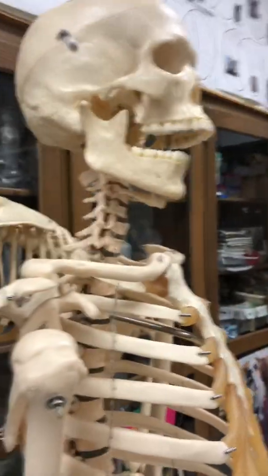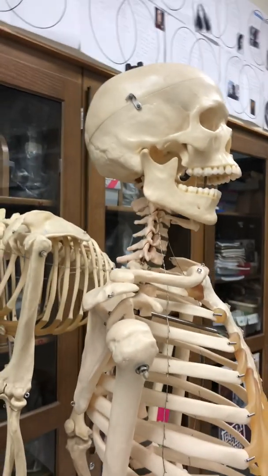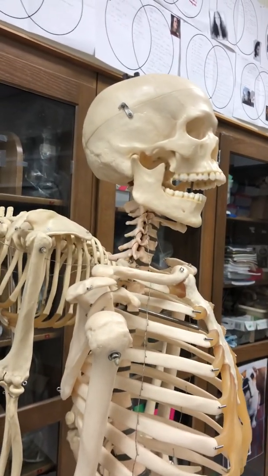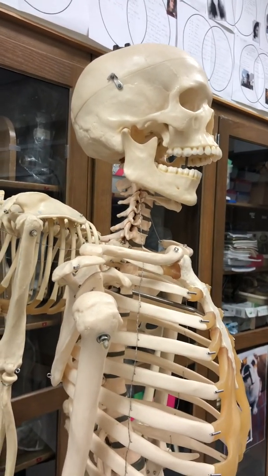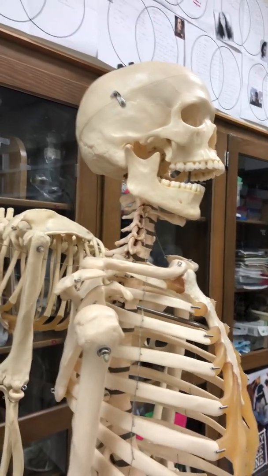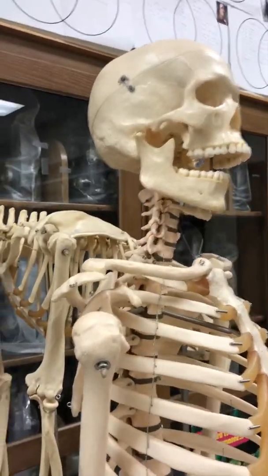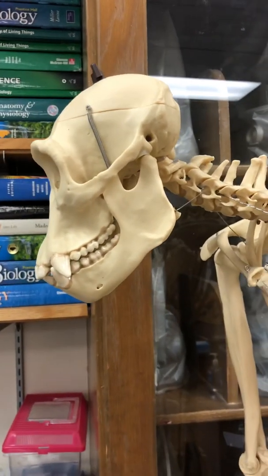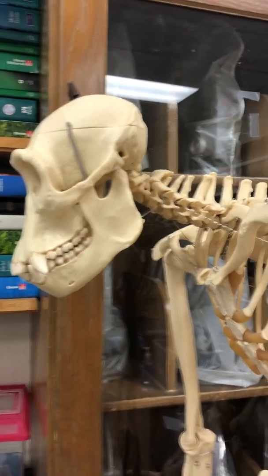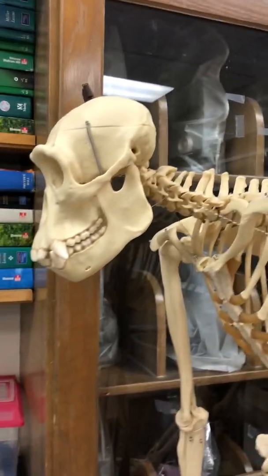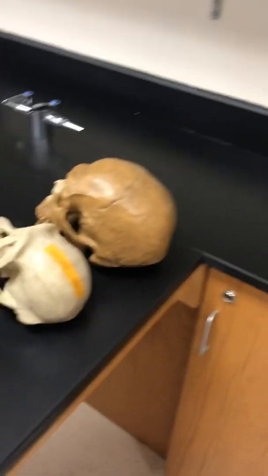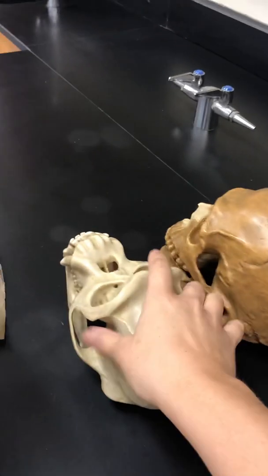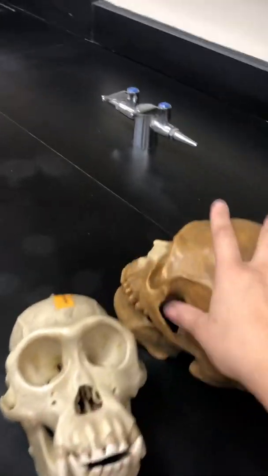Because of our elongated necks and our large hyoid bones, this allows us to have more room for a larger voice box, which allows us to make more sounds and have more space for our voice box and our tongue, which gives us the ability to have more developed language. Chimpanzees have a shorter neck, a smaller hyoid bone, which is less room for their voice box, less room for their tongue.